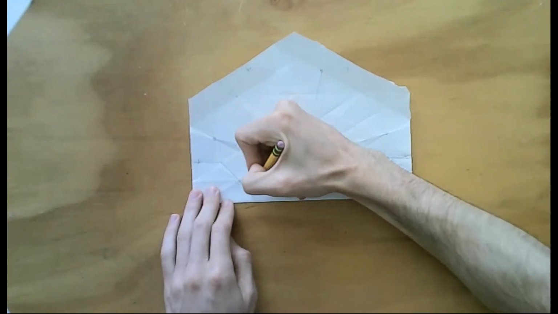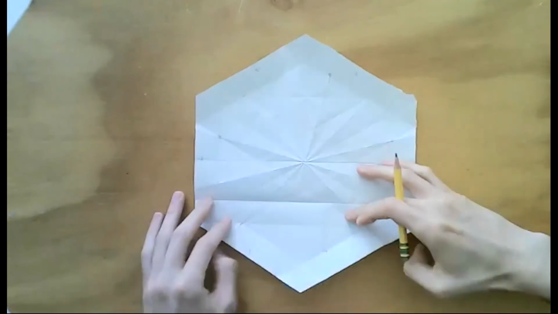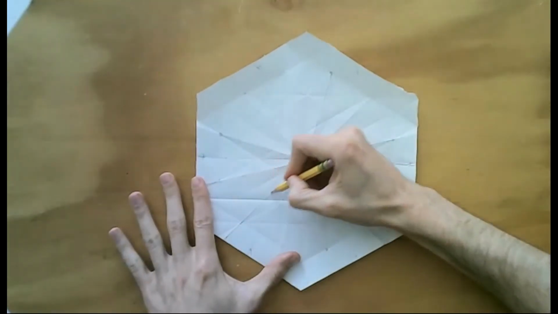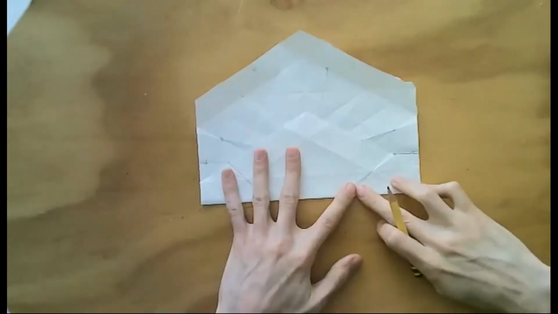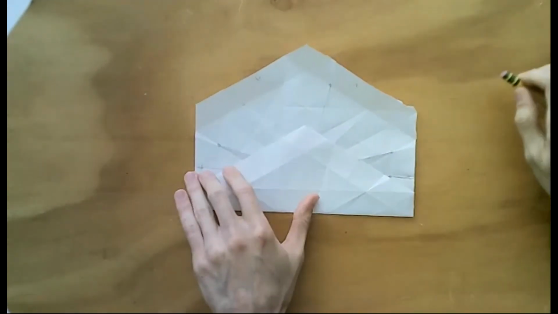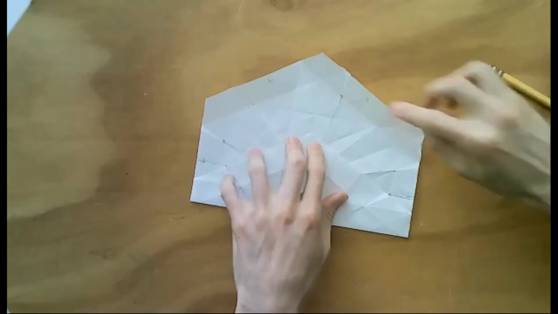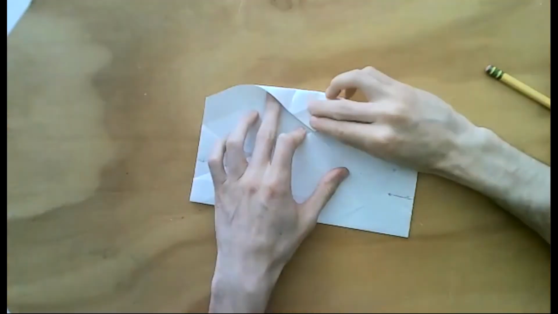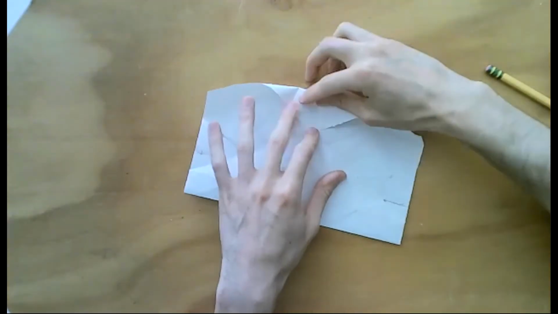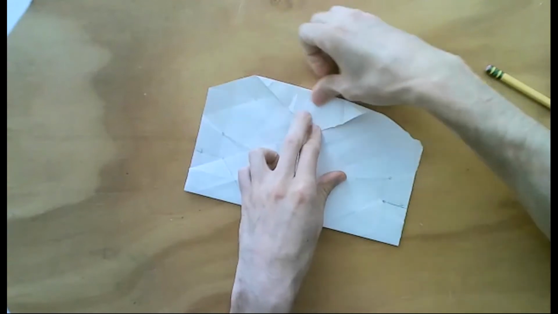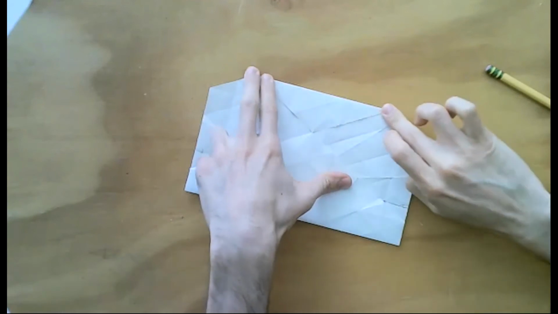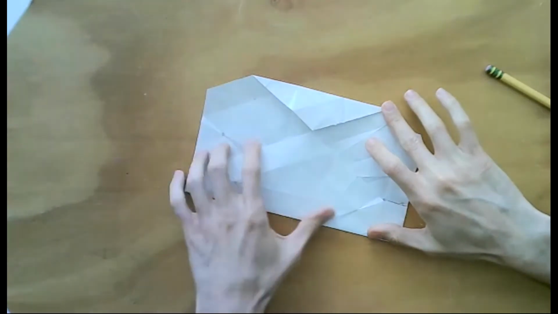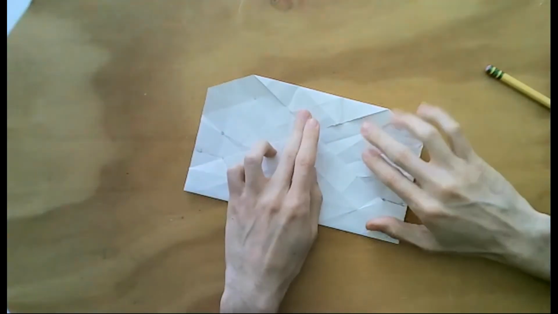So again, where these eightfold divisions are matching on the apothem. So boom, boom. And then a similar thing happens as the last step, where we fold one and now we compensate on the other side. So that's step 7.